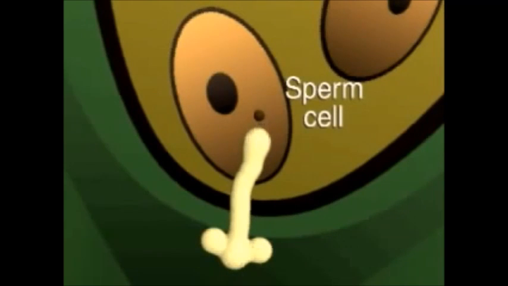When the pollen tube has grown into the archegonium, a sperm cell from the male gametophyte fertilizes the egg. The zygote develops into an embryo and a mature seed is produced.